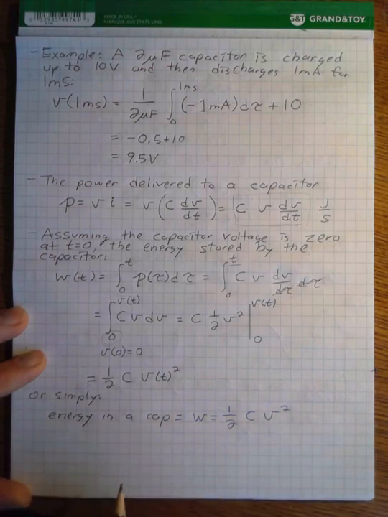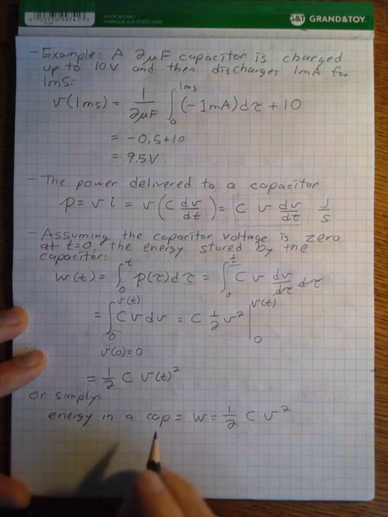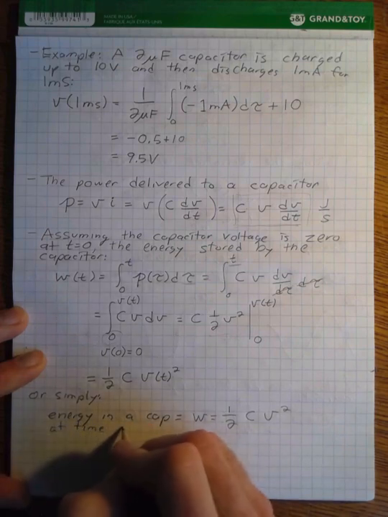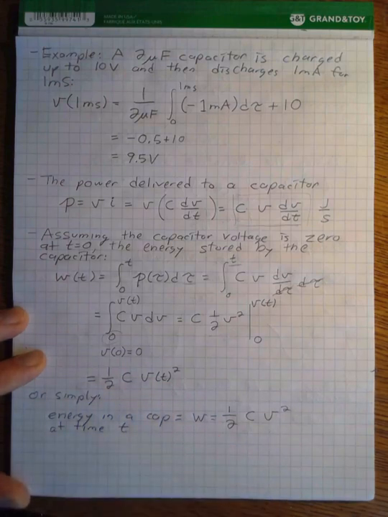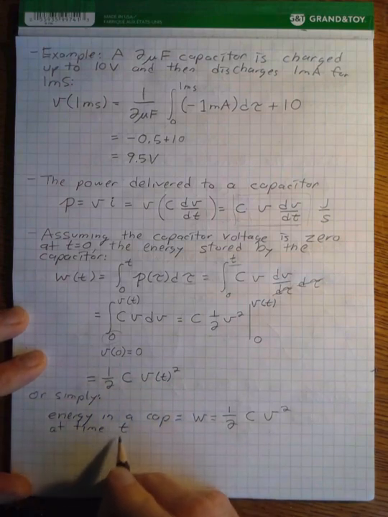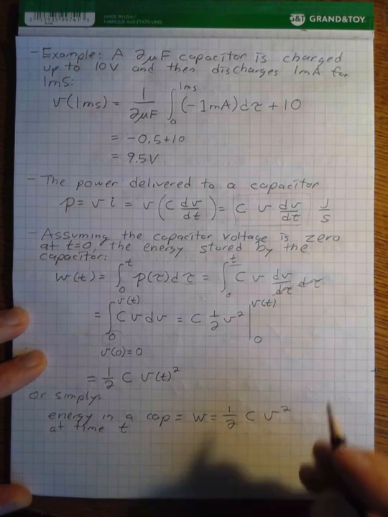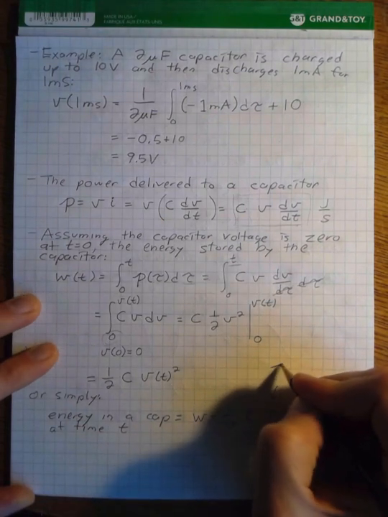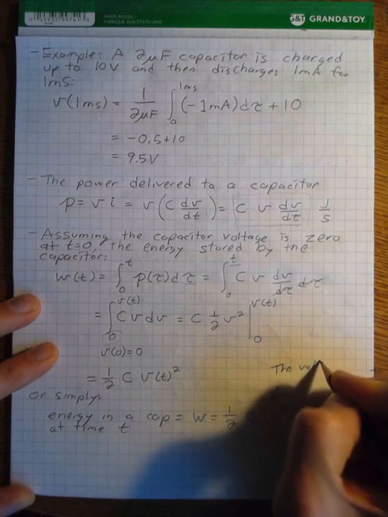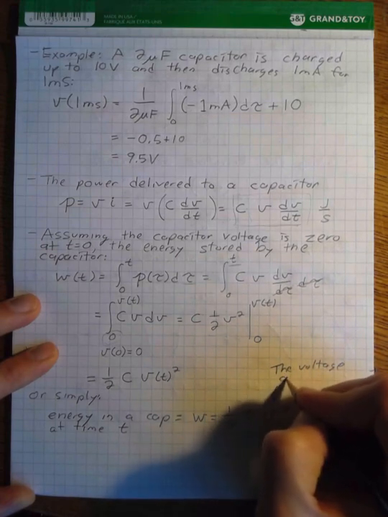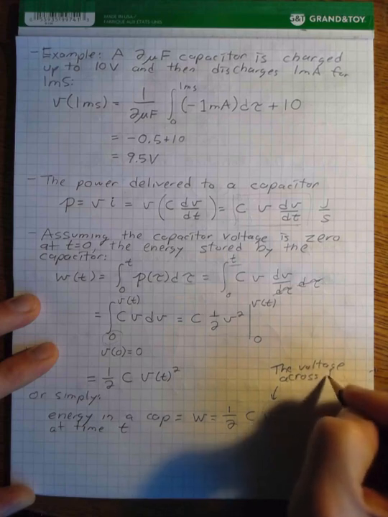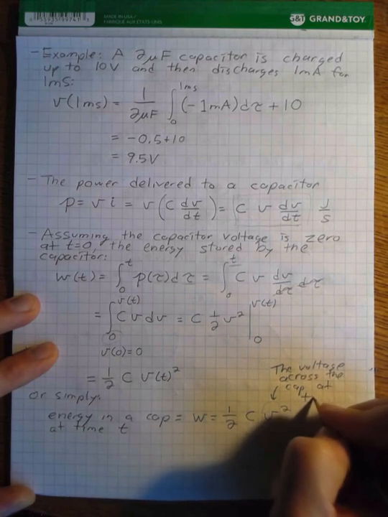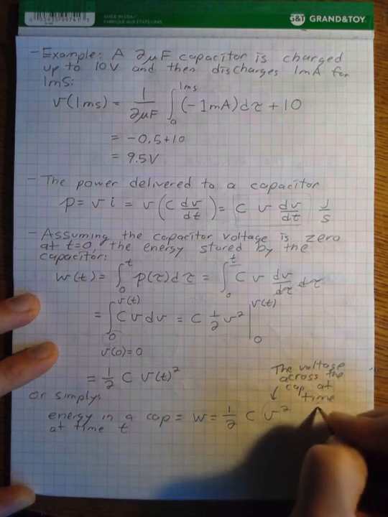And maybe to add even a little bit more detail here, the energy in a capacitor at time t. So the energy stored in a capacitor at a particular time t is just equal to 1/2 C times V squared, and this is the voltage across the capacitor at time t.